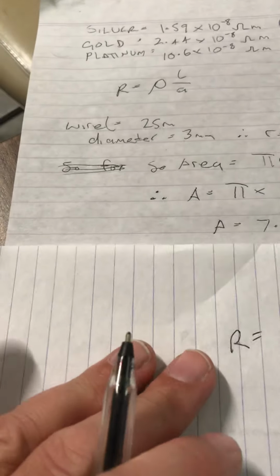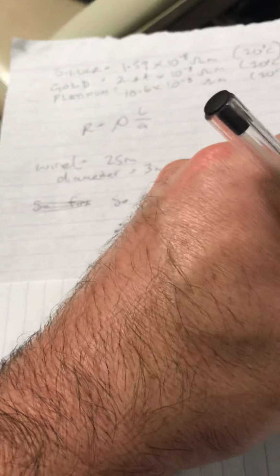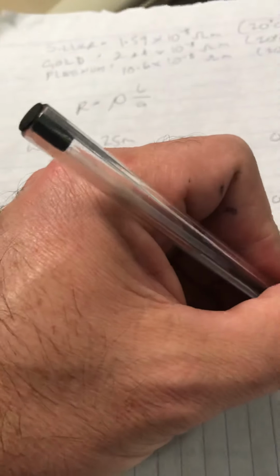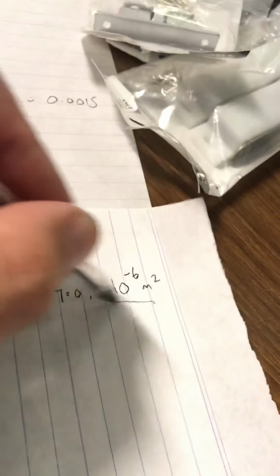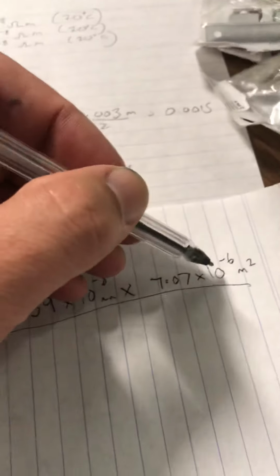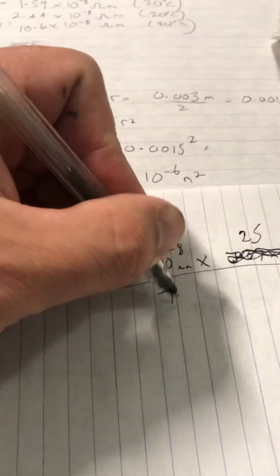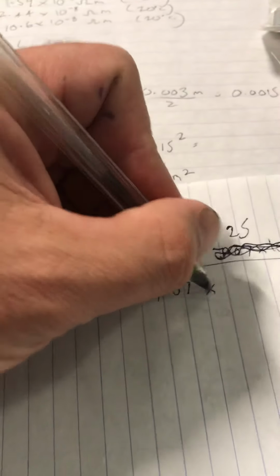1.59 by 10 to the minus 8, and we're going to multiply that by our figure for our area, which is 7.07 by 10 to the minus 6 meters squared. So that was ohms per meter. And then we're going to divide it all by, no, I tell a lie. I've stuffed it up. See, you have to watch me. I always make mistakes. 25 meters. We're multiplying by L, and then we're dividing by 7.07 by 10 to the minus 6.